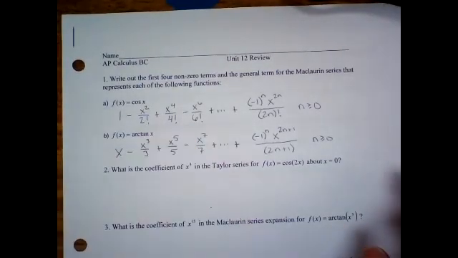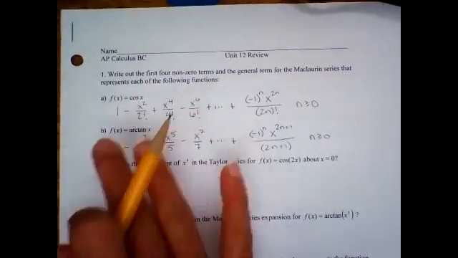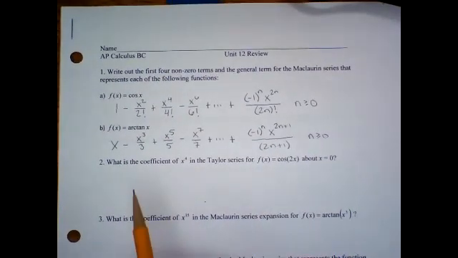All right, so number 2. And we're going to use these 2 to answer the rest of these. That's why I had you write those out on there, because we're going to use them to answer the rest of the questions on the front of this page.